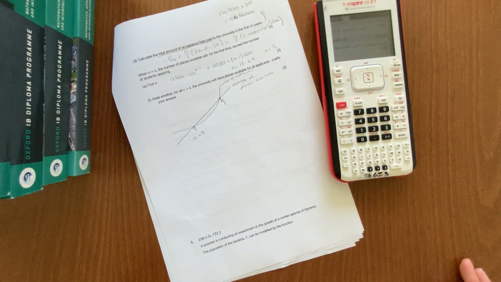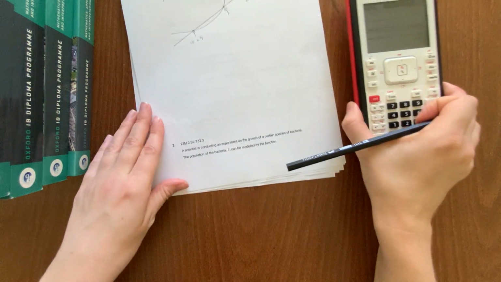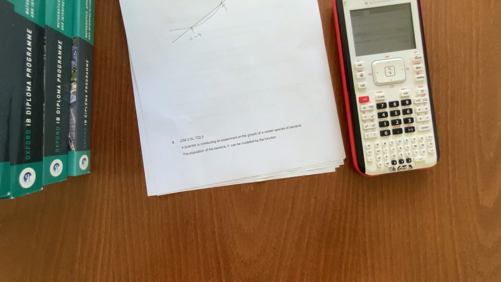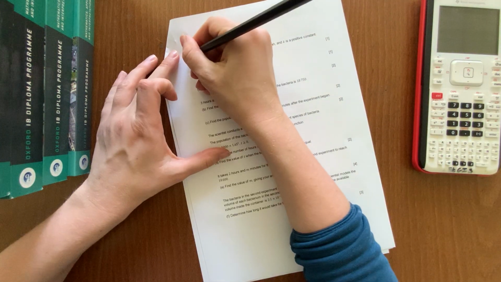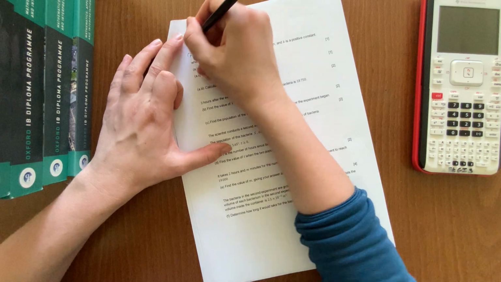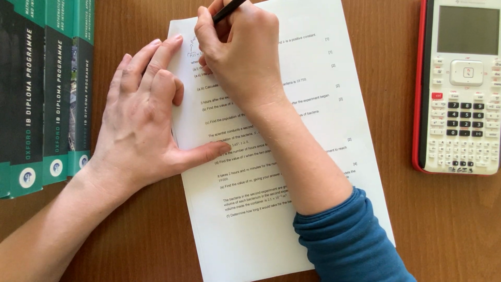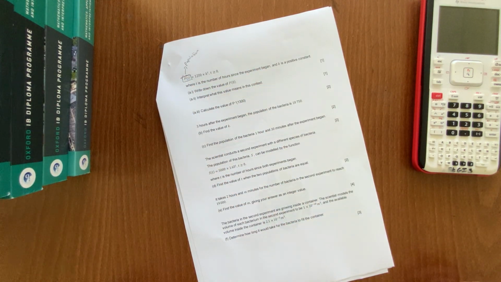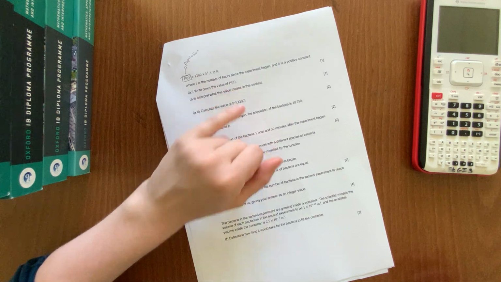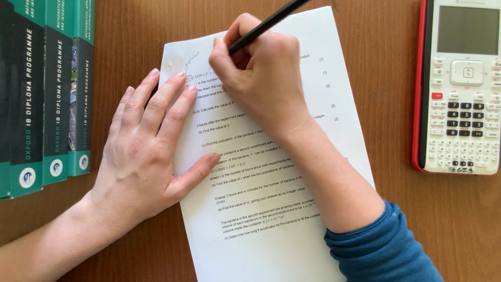Okay, right, let's move on to our final question, which is about a scientist who's conducting an experiment on the growth of a certain species of bacteria, and the population is P and can be modelled by a particular function. This should definitely have been on the same page, but I think it was for you. So what I'm going to do here is, we know P is the population, so I'm going to add that in. And this is one whole thing. It is the population. And T is the number of hours since the experiment began.